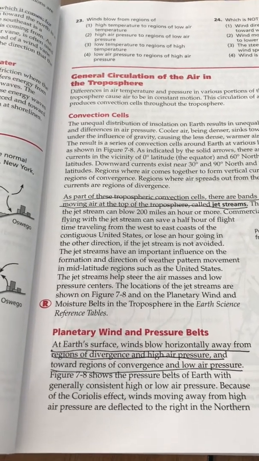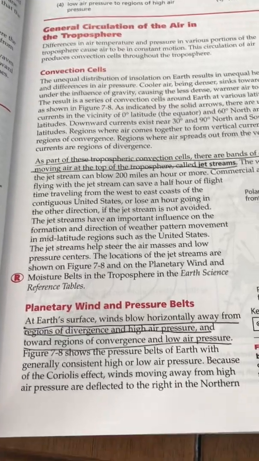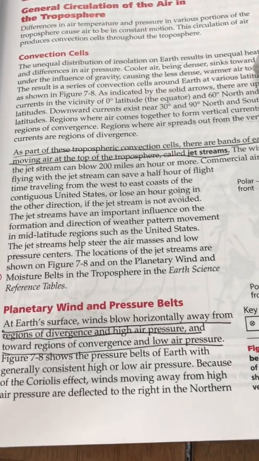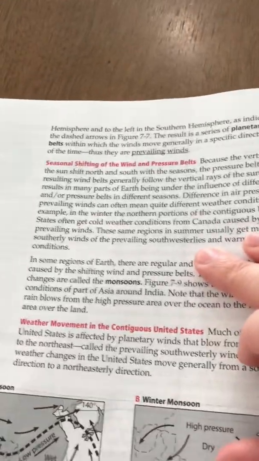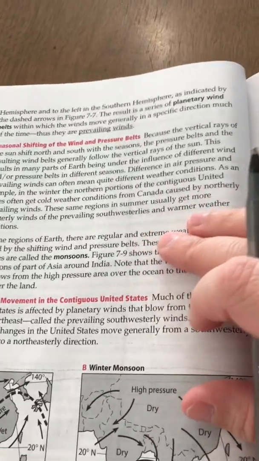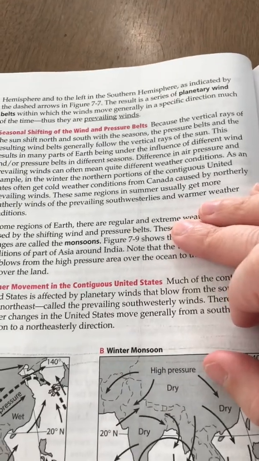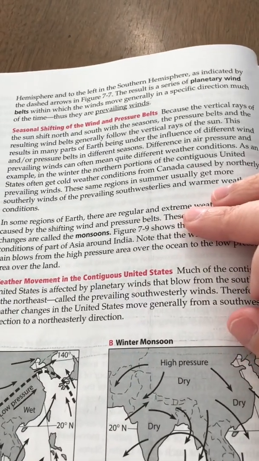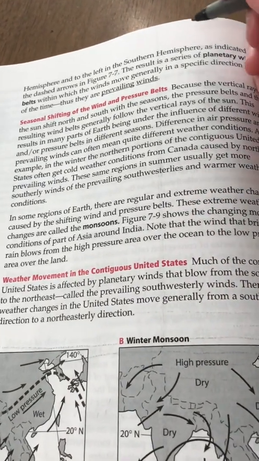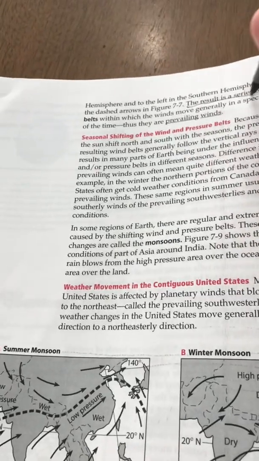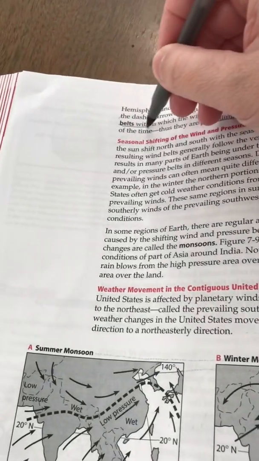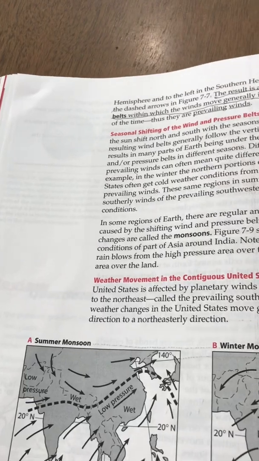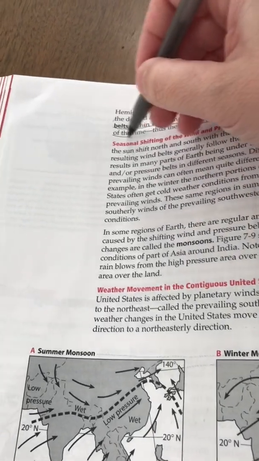Because of the Coriolis effect, winds moving away from high air pressure are deflected to the right in the northern hemisphere and to the left in the southern hemisphere, as indicated by the dashed arrows in Figure 7.7. The result is a series of planetary wind belts within which the winds move generally in a specific direction much of the time. Thus, they are prevailing winds.